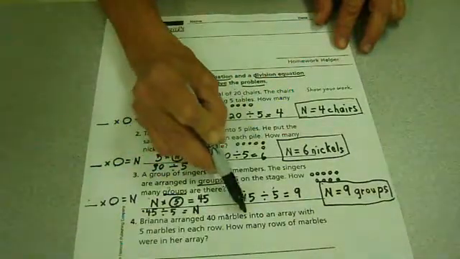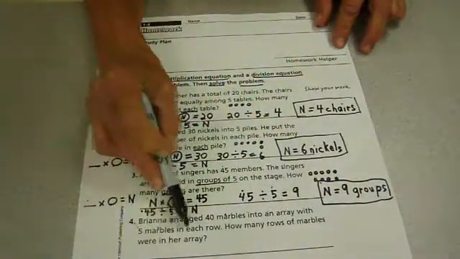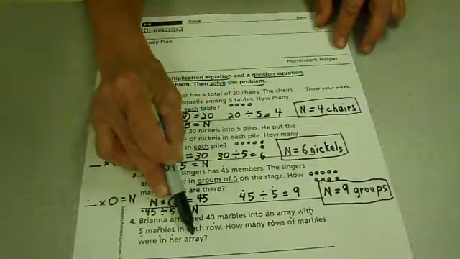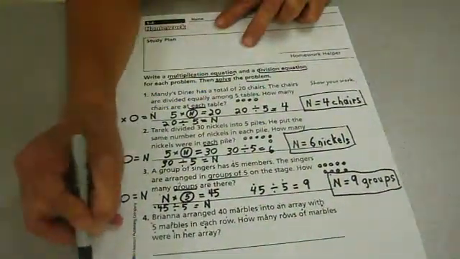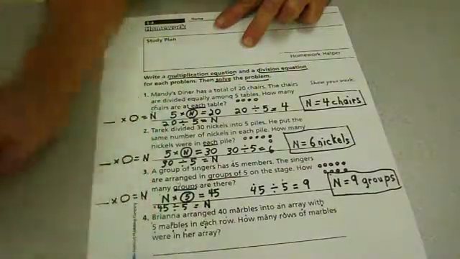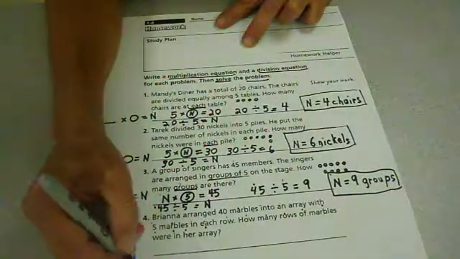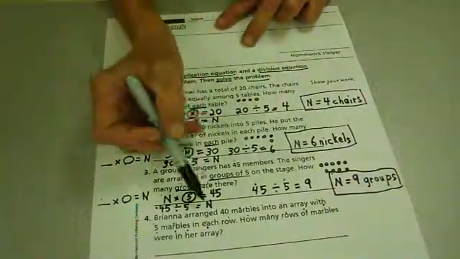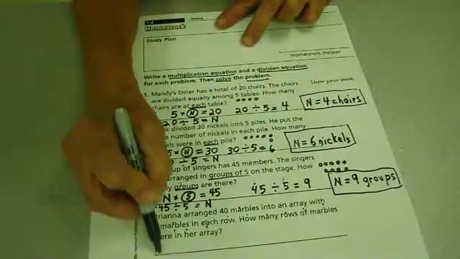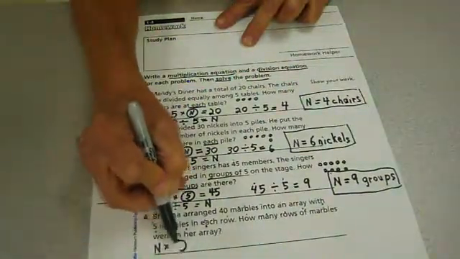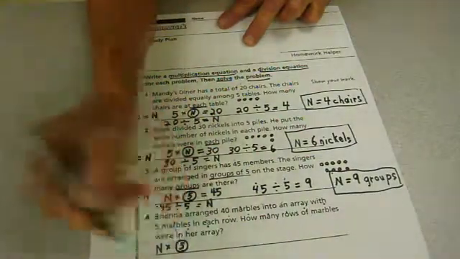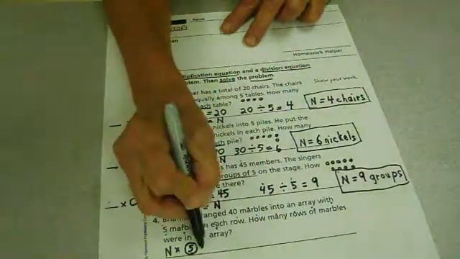Brianna arranged 40 marbles into an array with 5 marbles in each row. How many rows of marbles were in her array? Okay, this is a little different. Now we have number of rows times the number in each row equals my total number, which would be 40. Now we can substitute in. Do we know our number of rows? Here, look, it says, how many rows? That's my question. How many rows of marbles? I don't know how many rows. Do I know how many are in each row? With 5 marbles in each row. So I know this is a 5. Do I know how many marbles I have altogether? Yes. Equals 40.